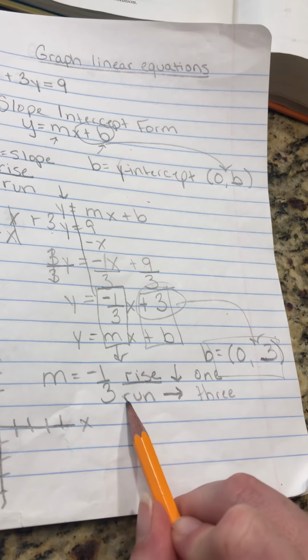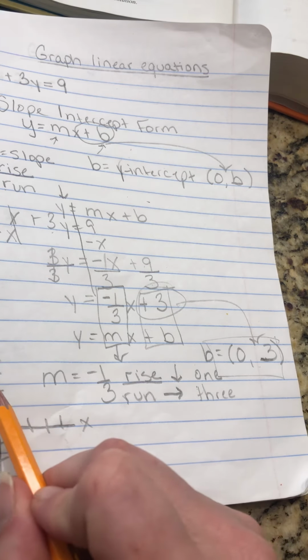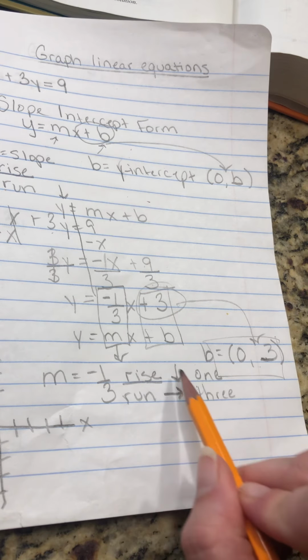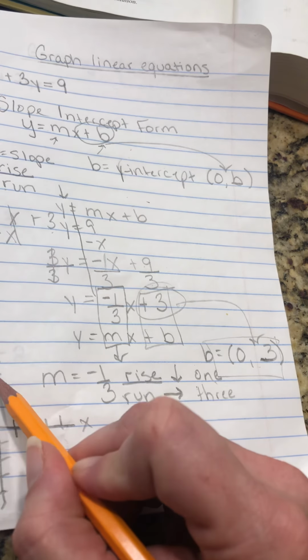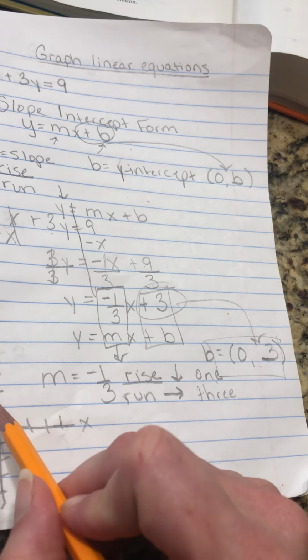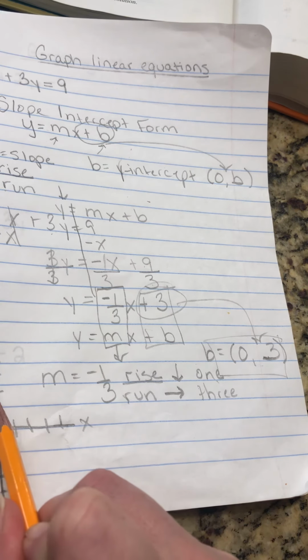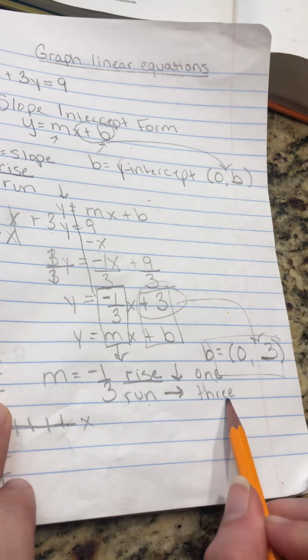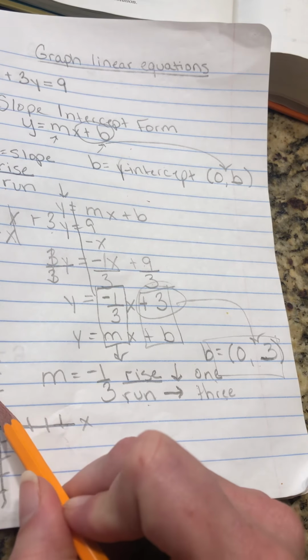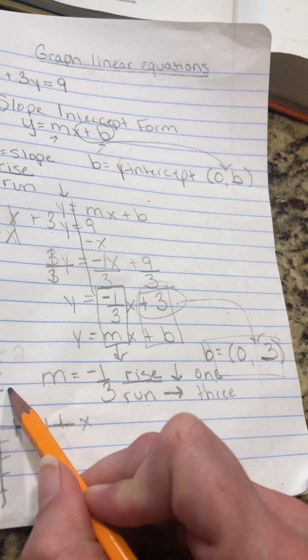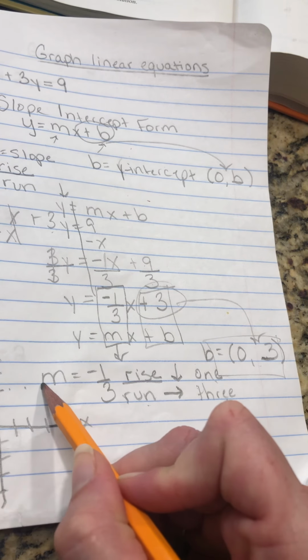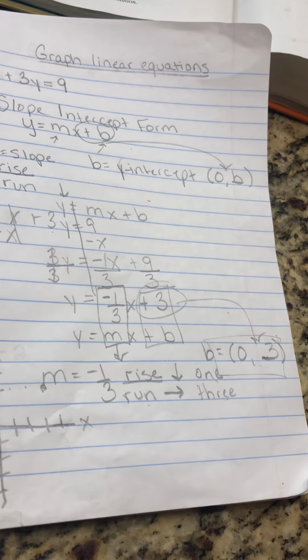Now we're going to go to our rise and our run. From the point we just plotted, we are going to go down 1. But we're not going to plot the point yet. We still have to run 3. So we're going to go down 1 and run 3. 1, 2, 3. So our next point would be, looks like 3, 2.